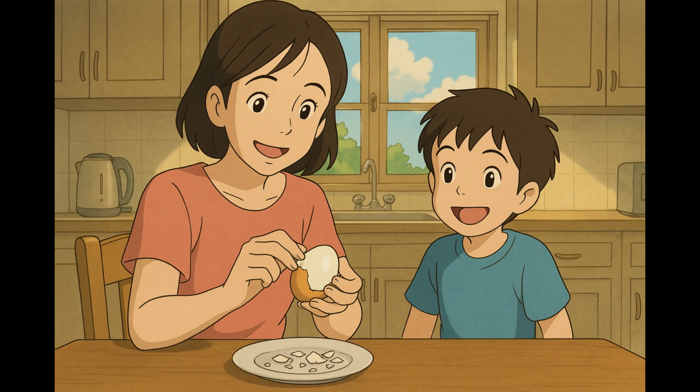The shell is to the egg what the crust is to Earth. Both act as protective barriers that preserve what lies beneath, while being the outermost layer that we interact with directly.